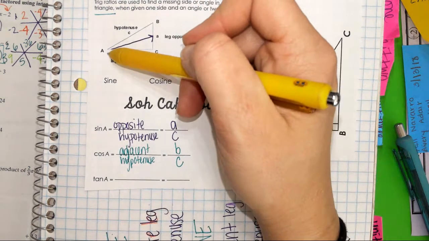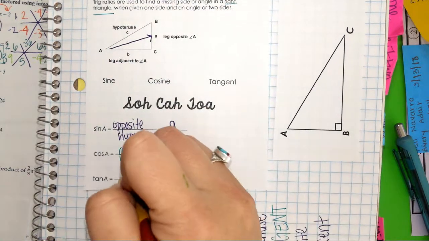And finally, to find the tangent of A, what would we divide? The opposite divided by adjacent.